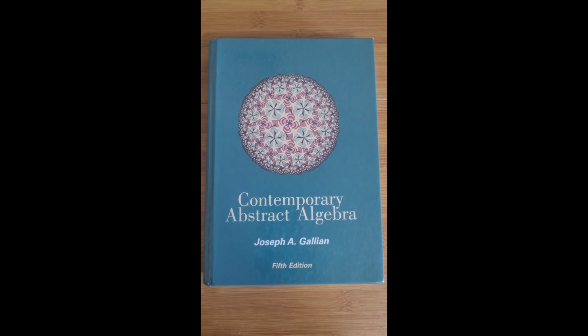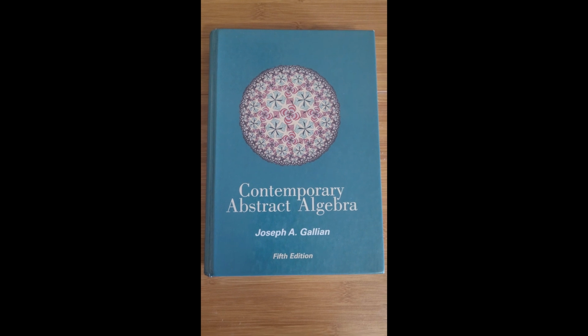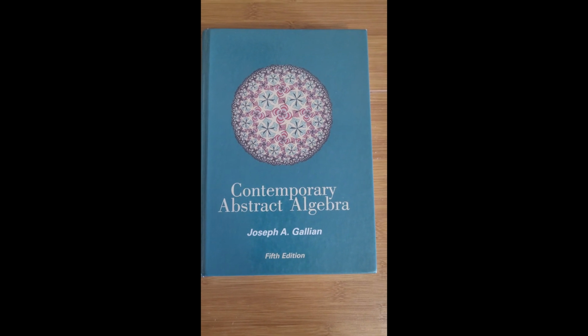So this is my review of Contemporary Abstract Algebra by Joseph Gallian. Now this is the 5th edition and it was published around 2002, but I'm pretty sure there are newer editions, like the 9th edition today. Now as far as the table of contents goes, this is very straightforward, and one thing I really like about this book is how well organized it is.